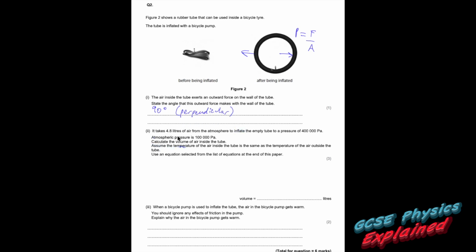Part 2. It takes 4.8 litres of air from the atmosphere to inflate the empty tube to a pressure of 400,000 pascals. Atmospheric pressure is 100,000 pascals. Calculate the volume of air inside the tube. Assume the temperature of the air inside the tube is the same as the temperature of the air outside the tube. Use an equation selected from the list of equations at the end of this paper. Right, so what you want is this equation. P1 times V1 equals P2 times V2.